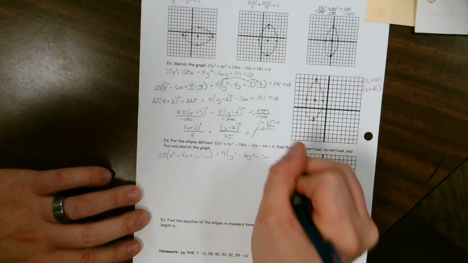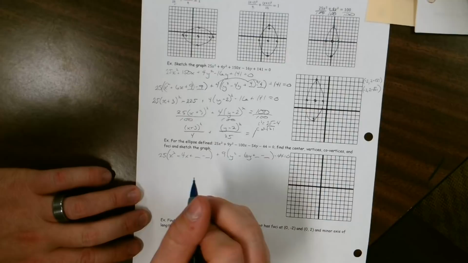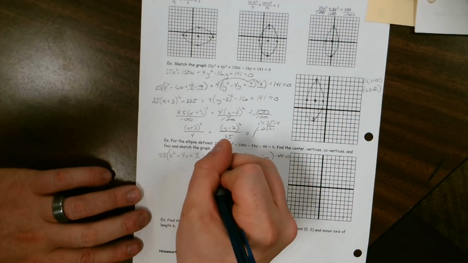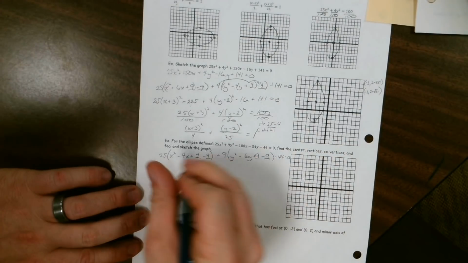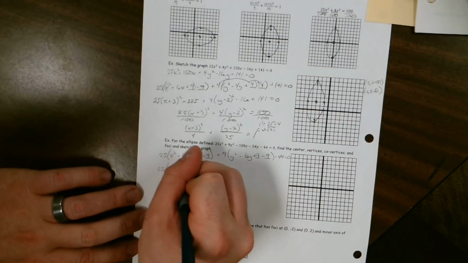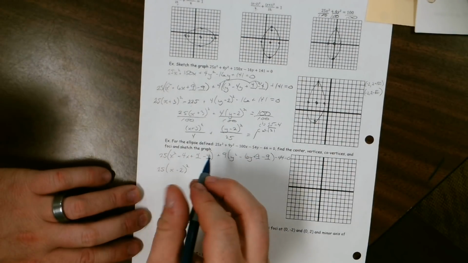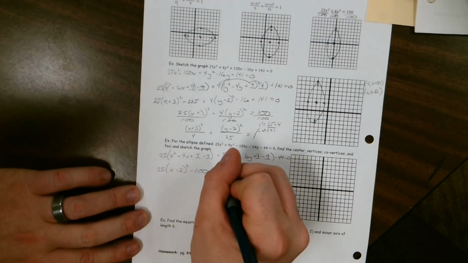Add our additive identity. Complete the square. Negative 4 divided by 2 is negative 2, squared is 4. Negative 6 divided by 2 is negative 3, squared is 9. We factor our first 3 terms, remembering that our 25 is now distributed to the negative 4, gives us minus 100.